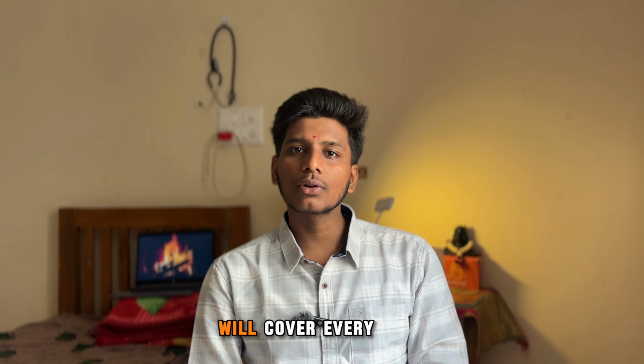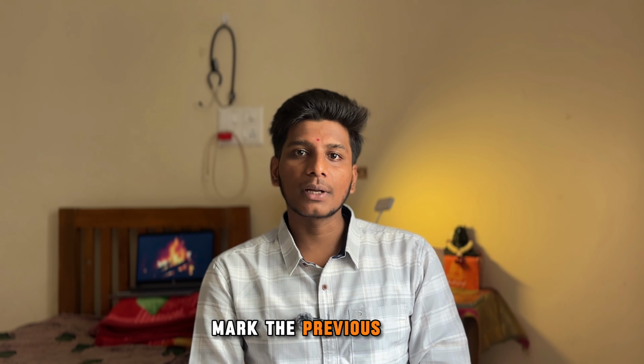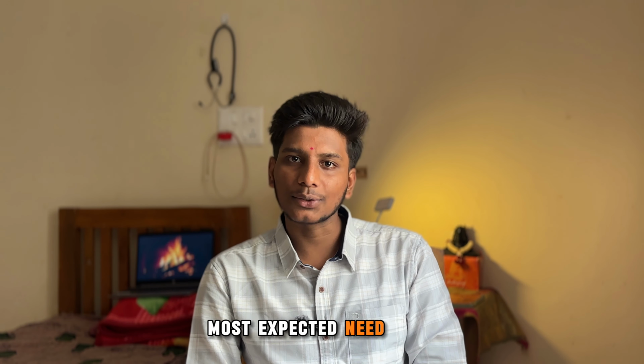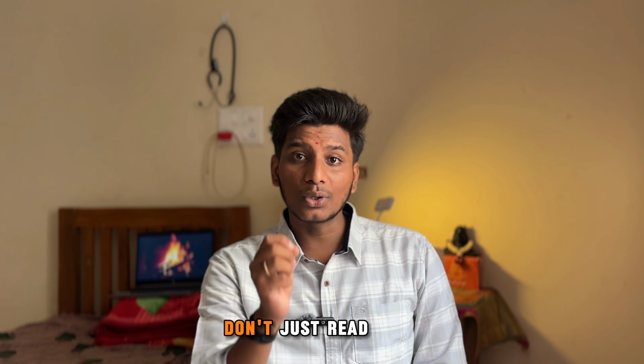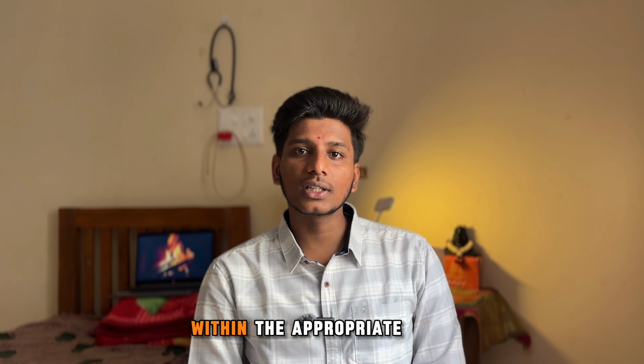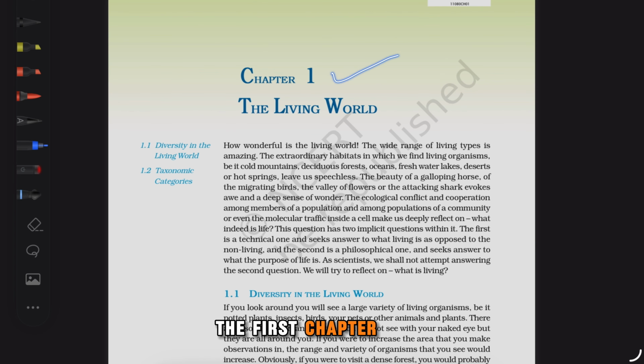In this new series, we will cover every NCERT biology page, mark the previous year questions and predict the most expected NEET questions. And make these questions mark in your mind. Don't just read this paragraph. Fill the blanks within the appropriate time given. Let's start with the first chapter, the living world.